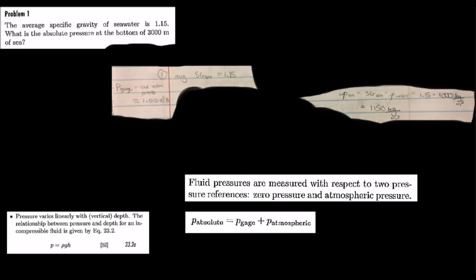So what we need to know here is that, first of all, fluid pressures are measured with respect to two pressure references, and that's zero pressure and atmospheric pressure. And zero pressure is actually referencing absolute pressure. And then we have atmospheric pressure, and it relates to gauge pressure.